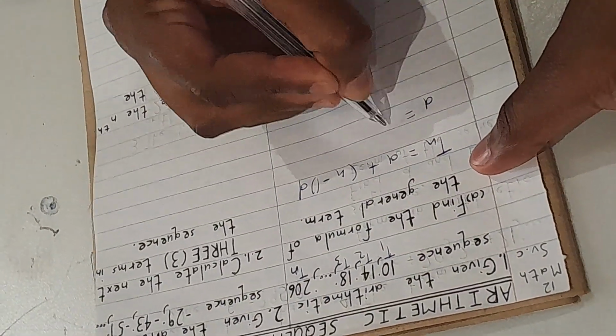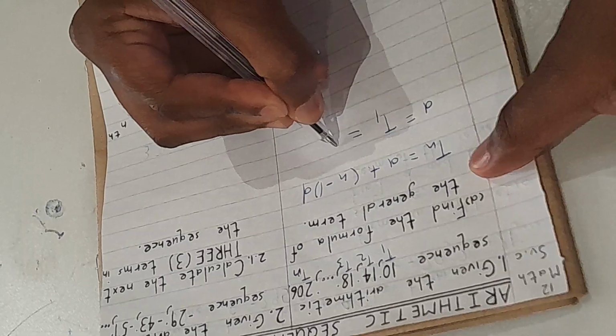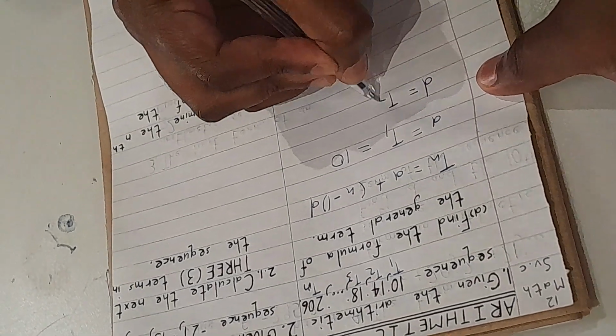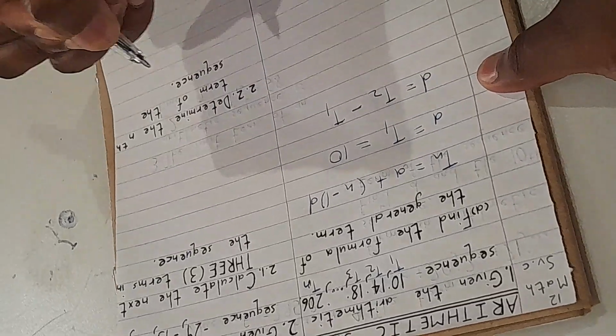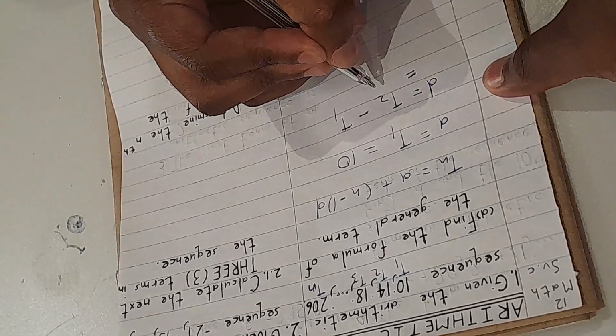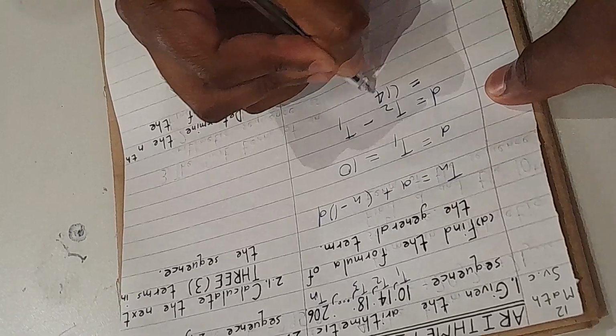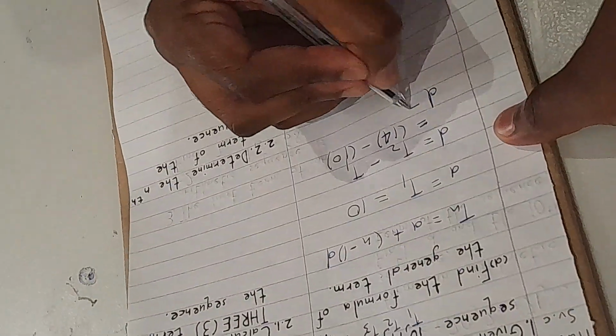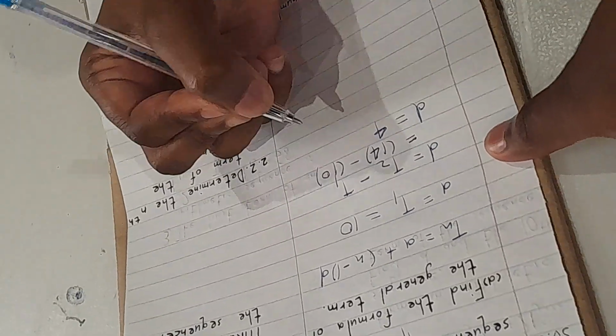A is T1, which is 10. D is T2 minus T1, which is 14 minus 10. So our D is 4.